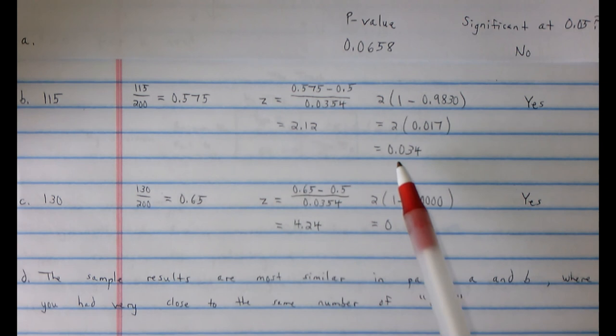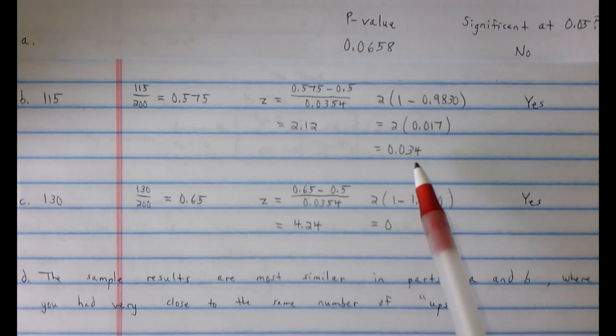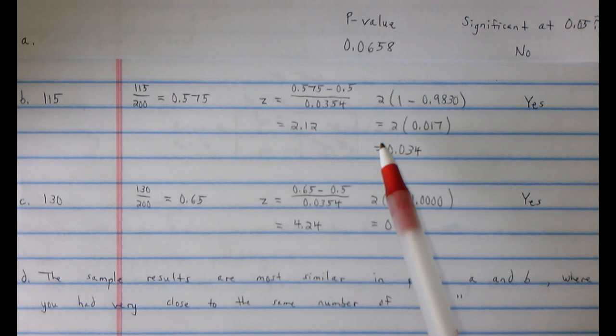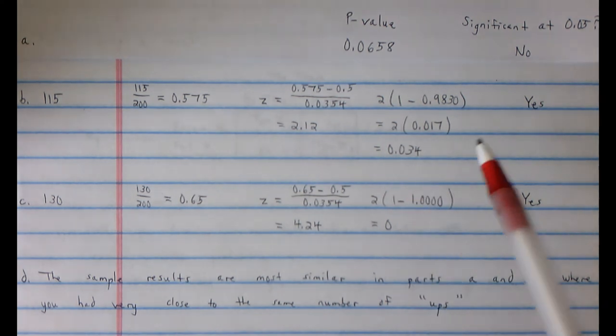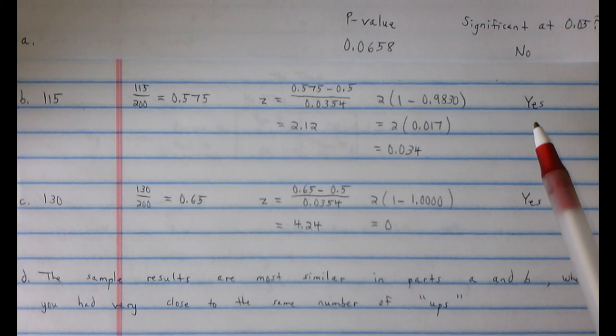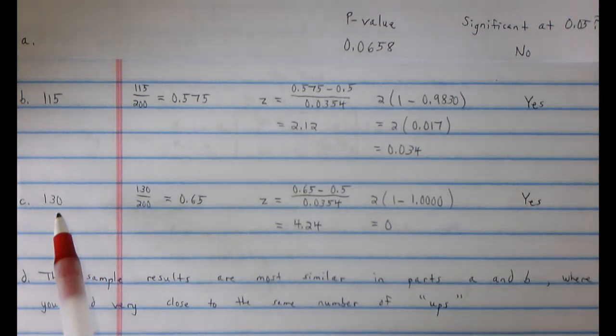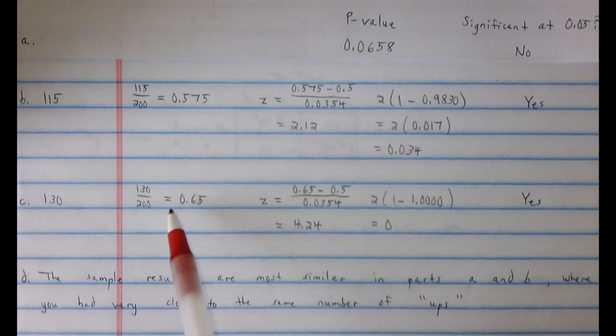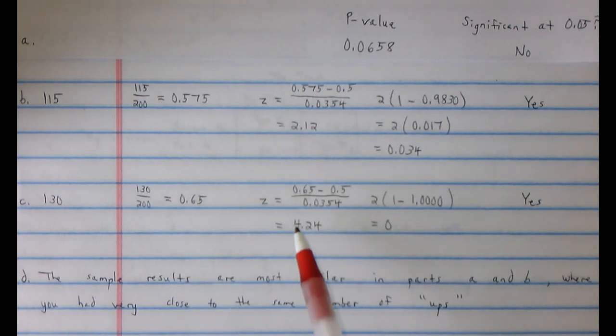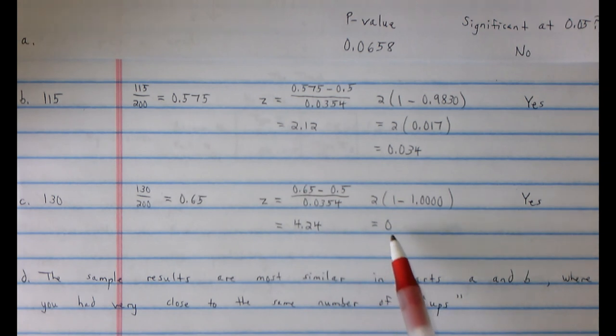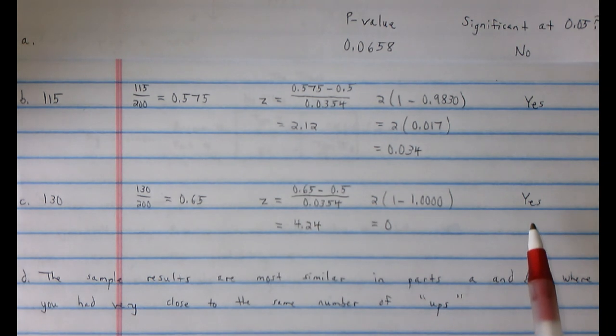So our p-value ends up being 0.034, and because this is less than 0.05, we say this is significant at an alpha level of 0.05. In part C, we'll suppose the number of up results is 130, giving us a sample proportion of 0.65. Our z-score would be 4.24, and this tells us the p-value is essentially 0. And again, this would be significant at an alpha level of 0.05.